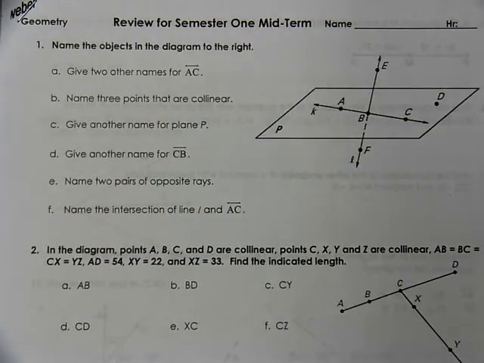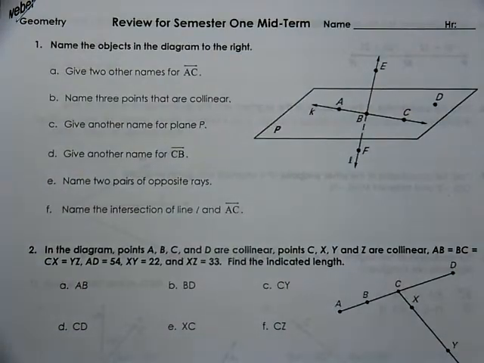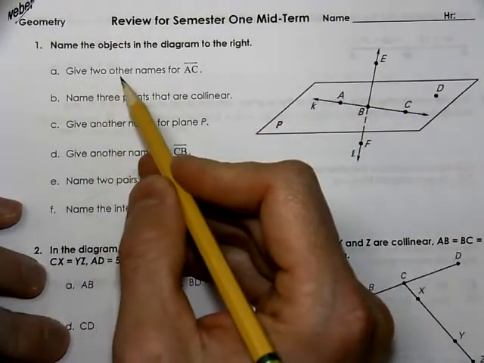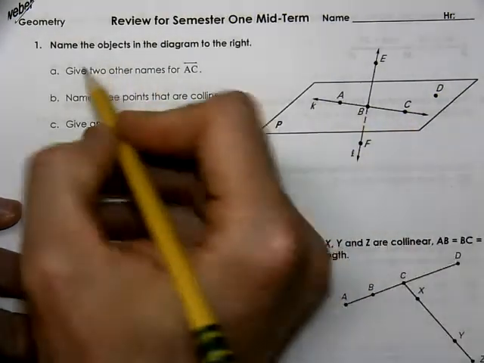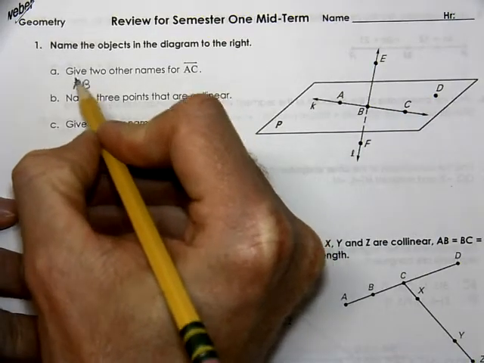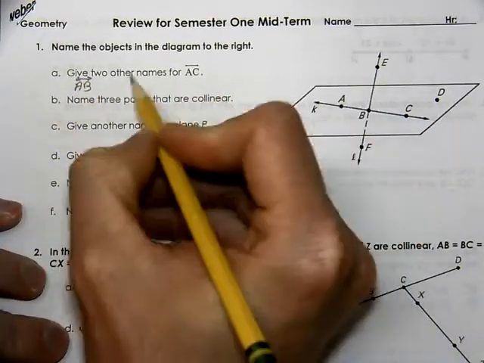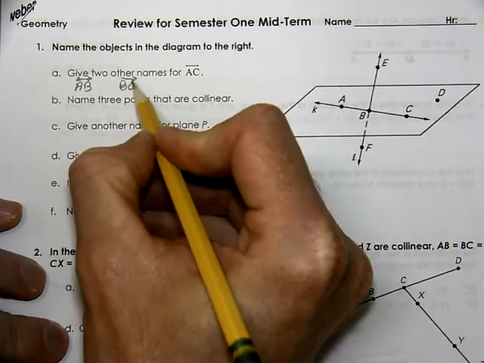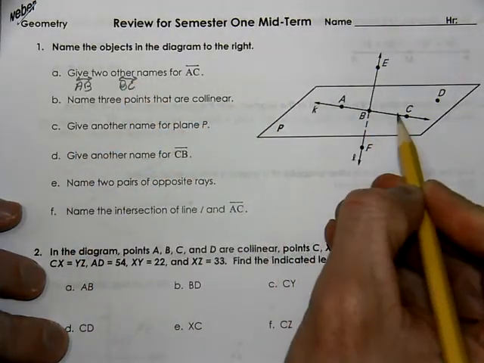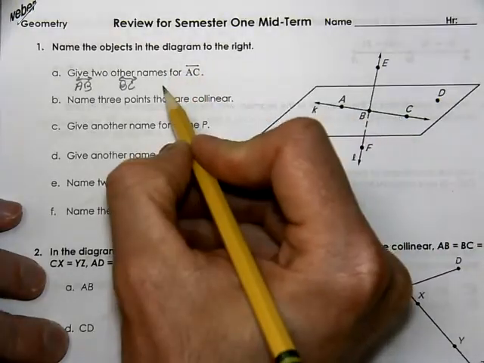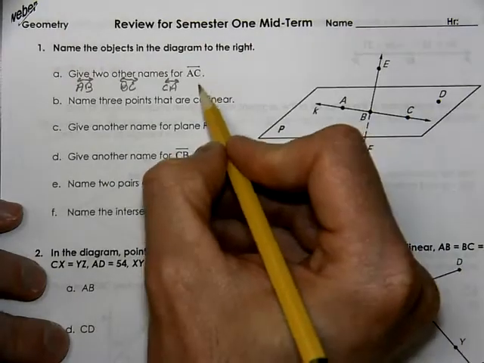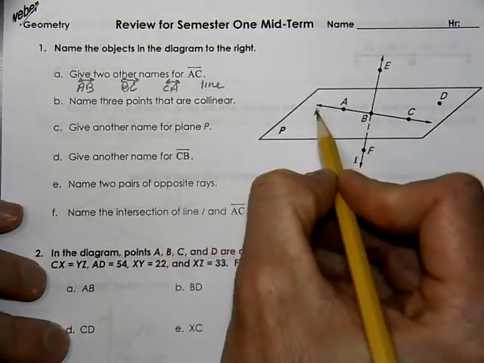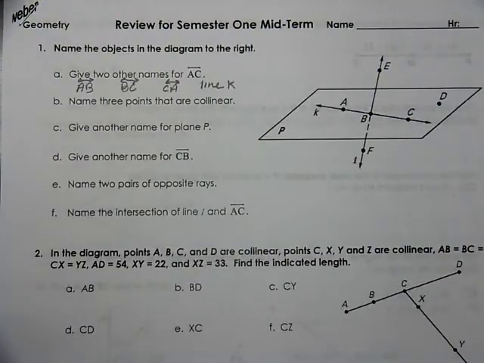This is the Semester 1 midterm review. So we're looking through here and we want to give two other names for line AC. So we could call it AB with arrows above its head, or we could call it BC with arrows above its head. 2 points along that line. You could even change the letters in the opposite order. But a real neat way also is to use the word line and the small case letter that's next to that line.